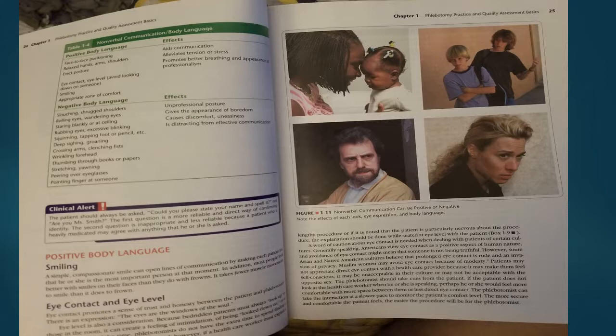Positive body language. Smiling. A simple, compassionate smile can open lines of communication by making each patient feel that he or she is the most important person at the moment. In addition, most people look better with smiles on their faces than they do with frowns. It takes fewer muscle movements to smile than it does to frown. Eye contact and eye level. Eye contact promotes a sense of trust and honesty between the patient and the phlebotomist. There is an expression, the eyes are the windows of the soul.